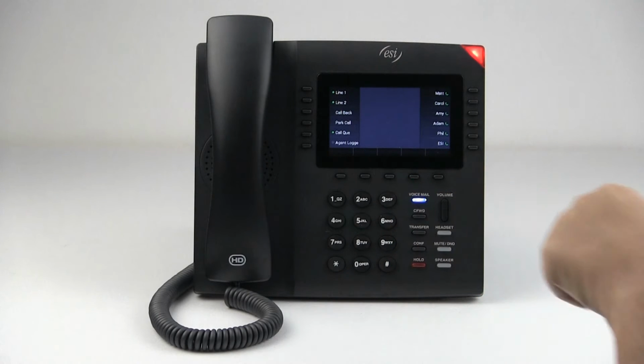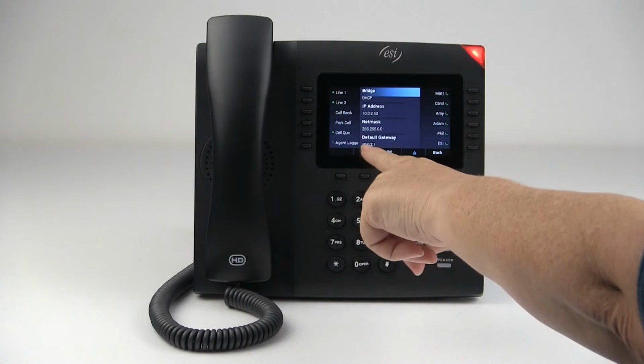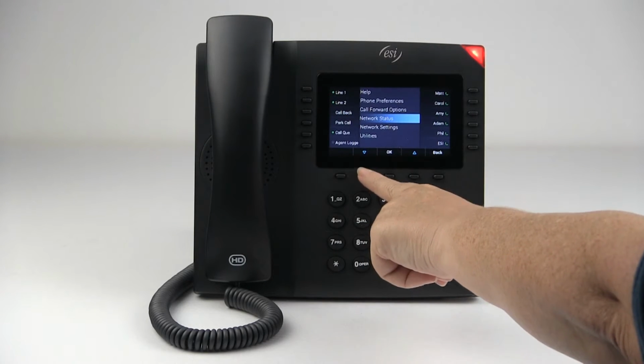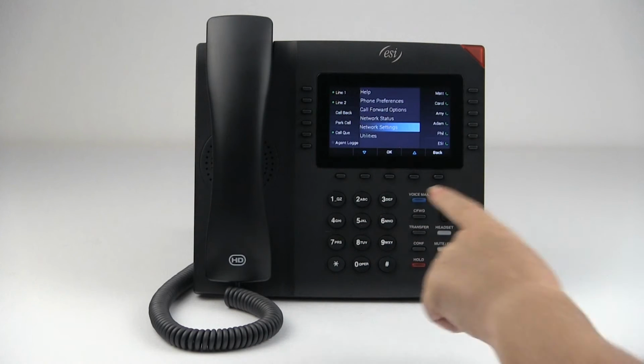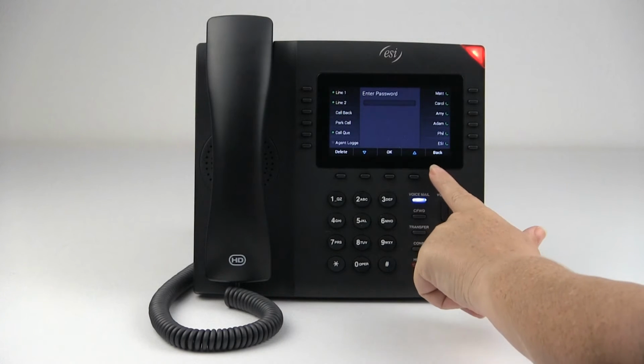Then you have network status. This is a read-only list. It just gives you some IT information. Usually the time you would want to look at this information is when you're having a problem with the phone and your IT or ESI customer service needs to know what IP address you have or how this is set up. Then you have network settings, which we're not going to go into because that is actually password protected for a reason. You need a special admin password to get into that. And again, it has to do with the network of your phone.